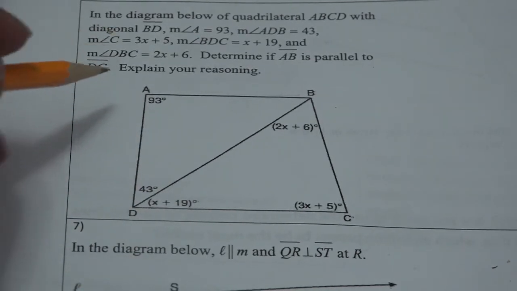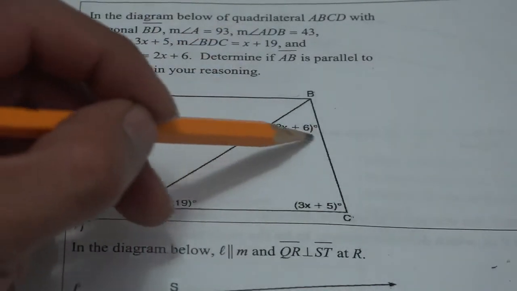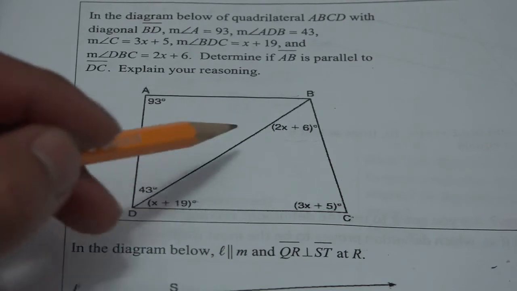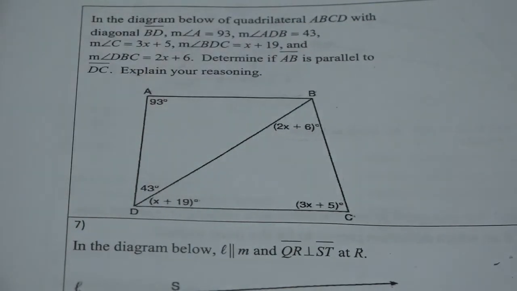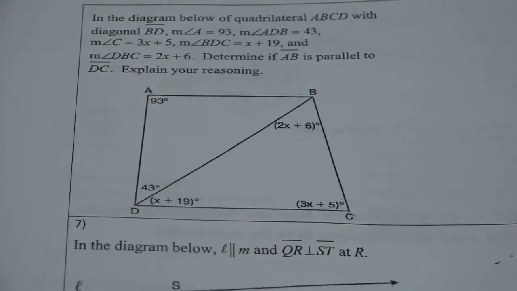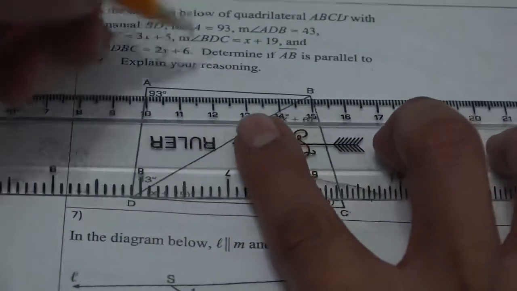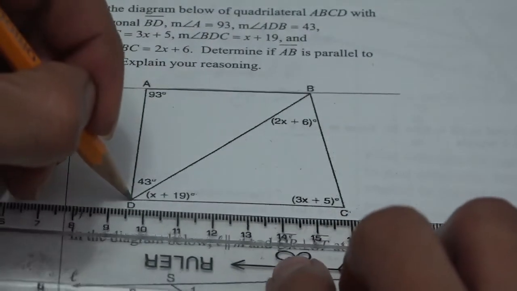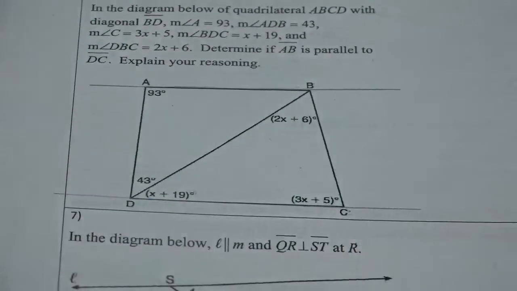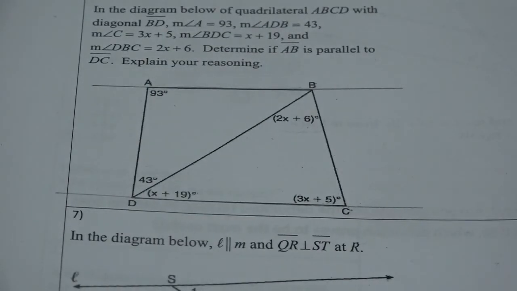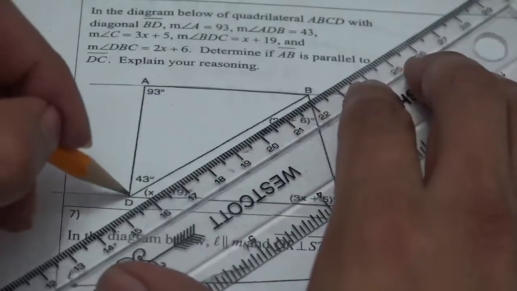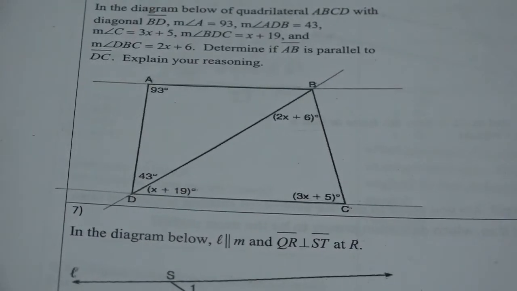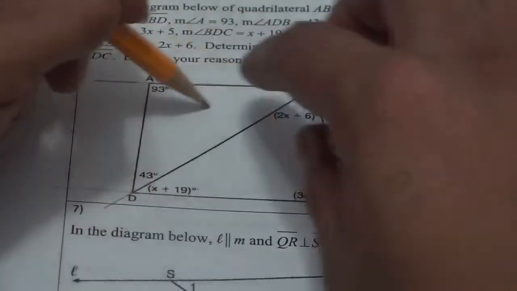If I can prove that this angle is congruent to this angle... Oh no. Let me see. Let us just extend the lines because I'm getting confused right now. Let me extend this line, because we can always do this. Okay, now that's better. Now I know where my transversal is. This is my transversal. I was confused, so now I know which one is the interior. This is the interior.